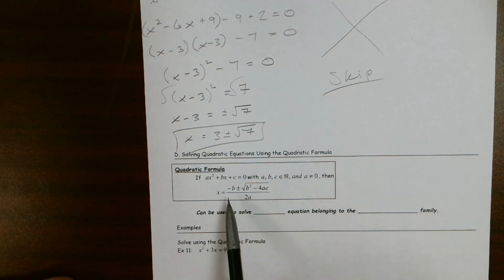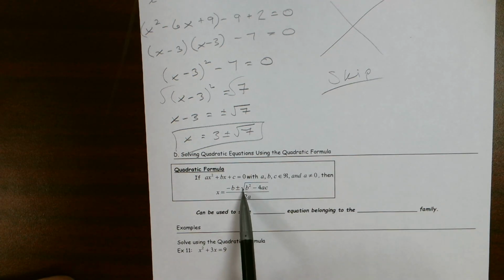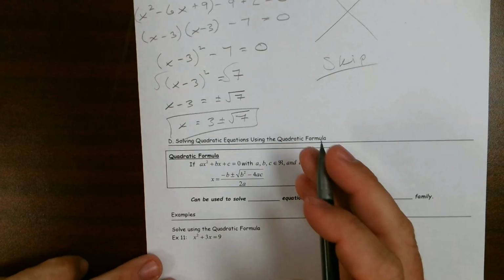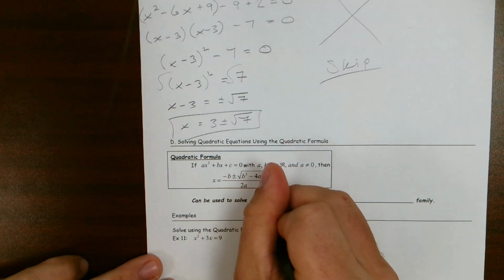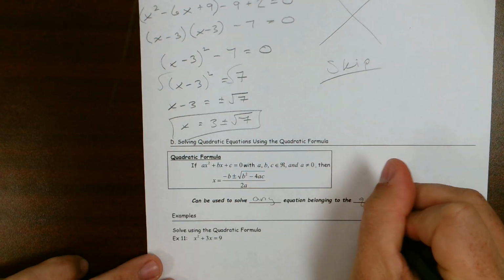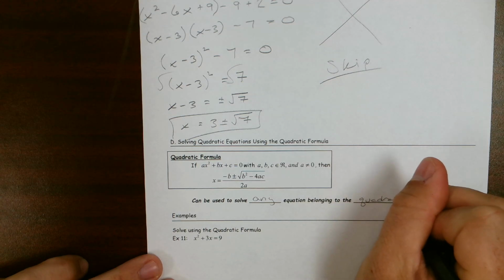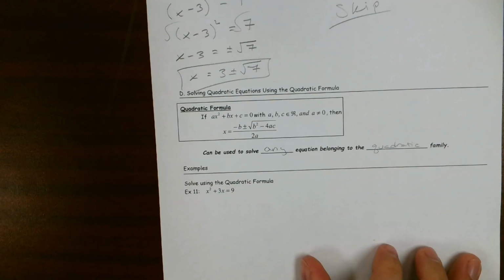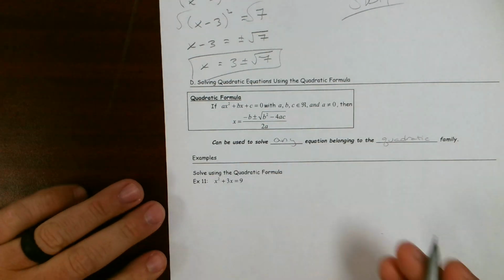Okay, and there's the equation right there: negative b plus or minus the square root of b squared minus 4ac, all divided by 2a. Hopefully it'll catch you a little song and help you remember it. But it can be used to solve any equation belonging to the quadratic family. And that's important because we're going to start exploring higher degree quadratic family equations later in the year.